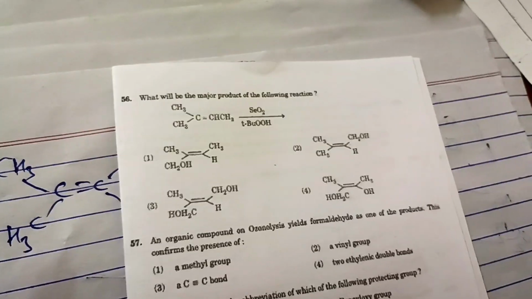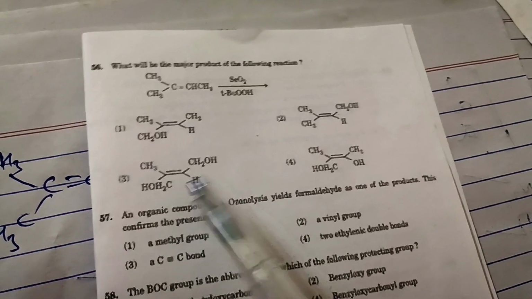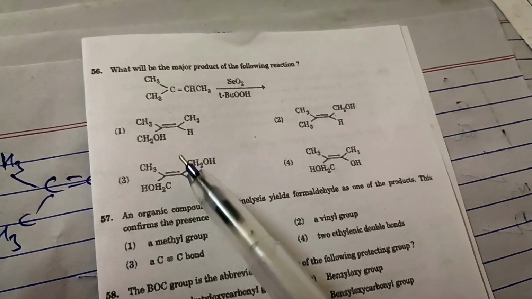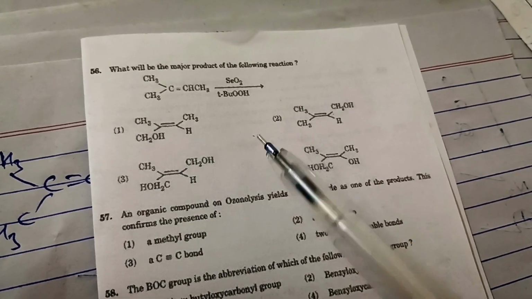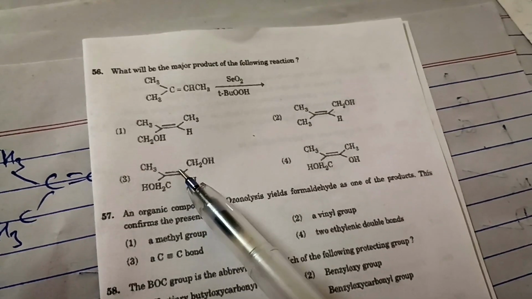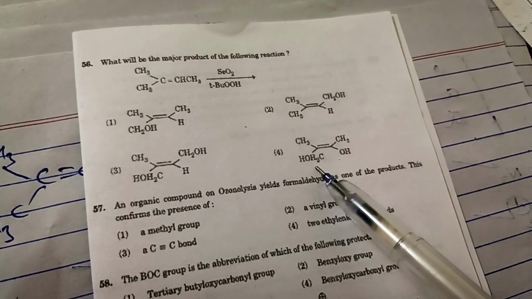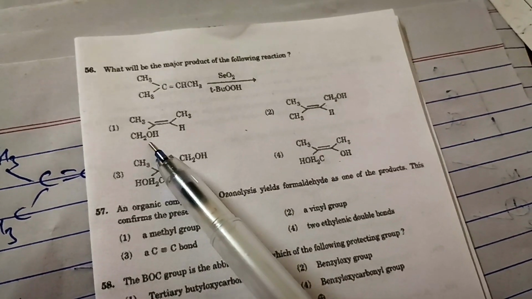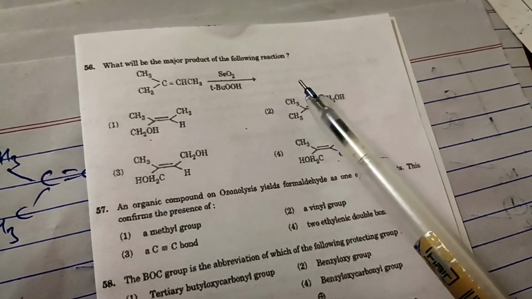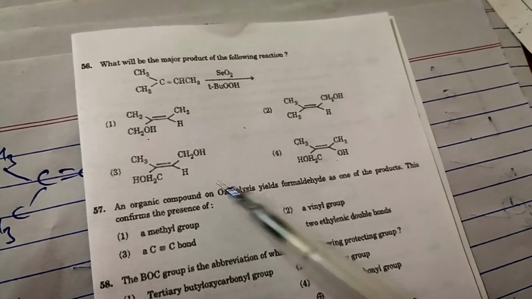So here we can differentiate that. For this question, these two are the same, since here both CH3 are replaced by alcohol, and also here both are replaced by alcohol, and here only one CH3 is replaced by CH2OH, and here also one CH3 is replaced by CH2OH.